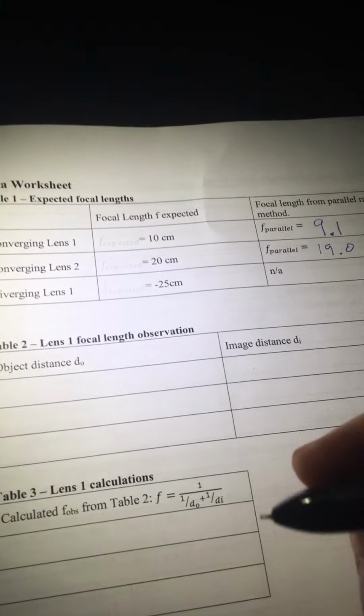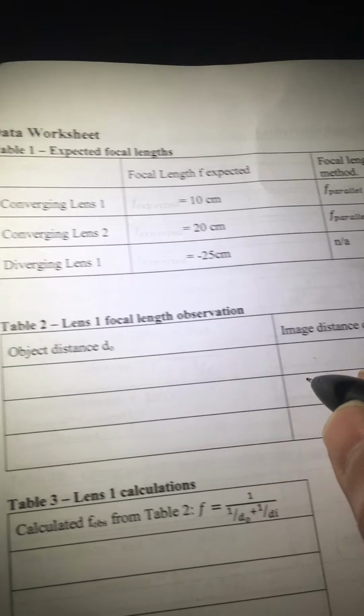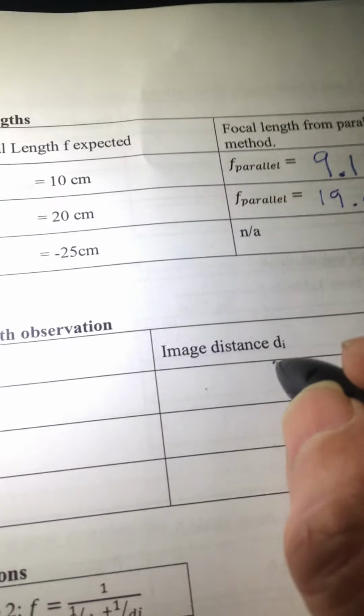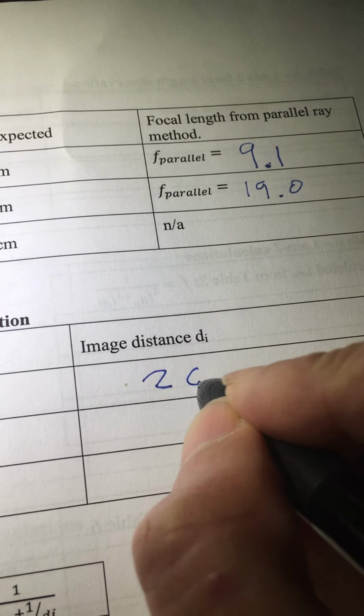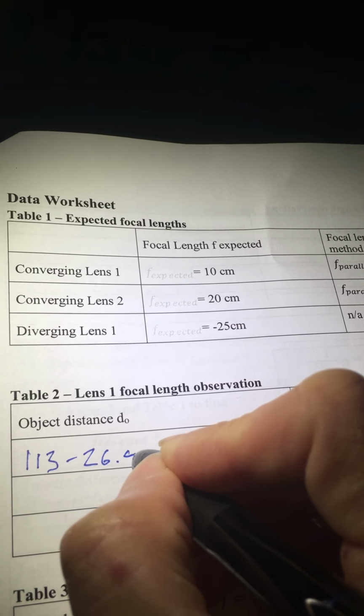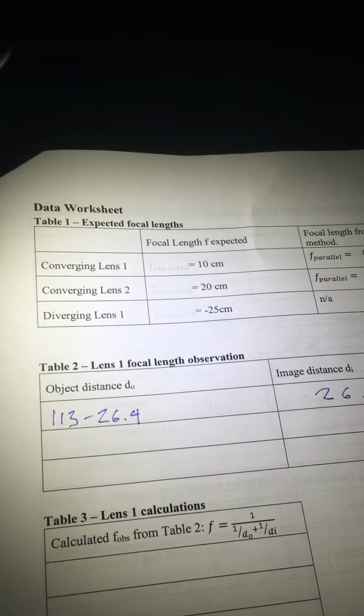So in my table 2, the image distance, the distance from the lens to the image is, what did I say, 26.4? 26.4. Okay. My object is located at 113 centimeters. So the distance between the object and the lens is the difference in their positions.